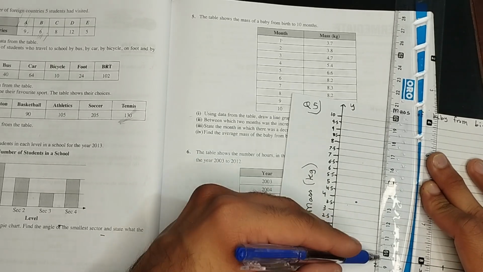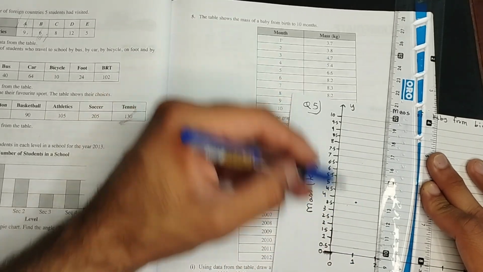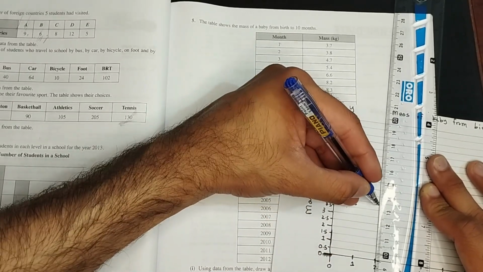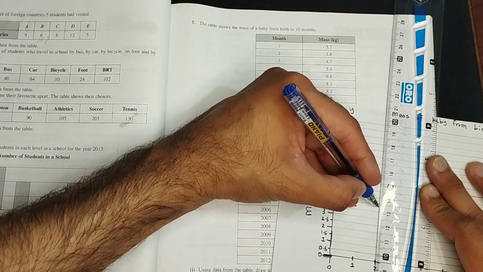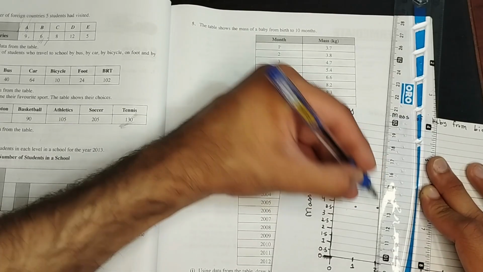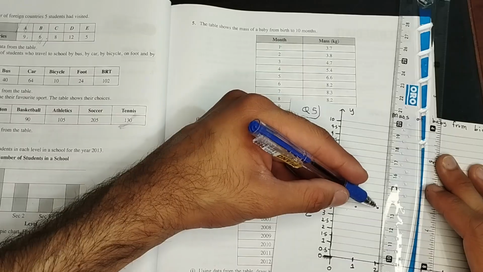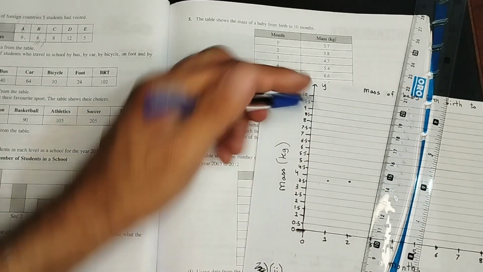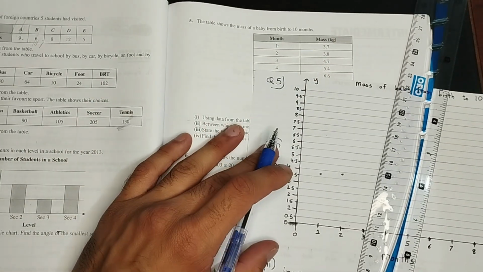Okay, so in the second month, it's where? It's 3.8. It's more than 3.7, but it's not exactly on 4, so we're going to make it right here just to show a little increase, but not too much. It should be below 4. My one looks more like 3.9, but it's okay. It doesn't really matter much. It just has to be below 4 and above our previous dot. That's the most important thing.